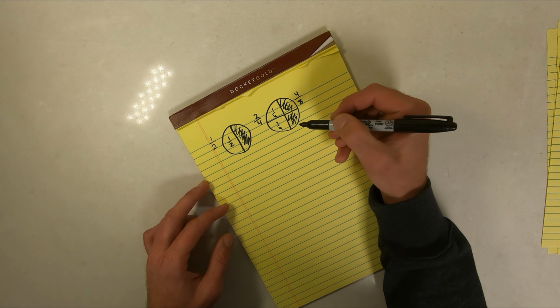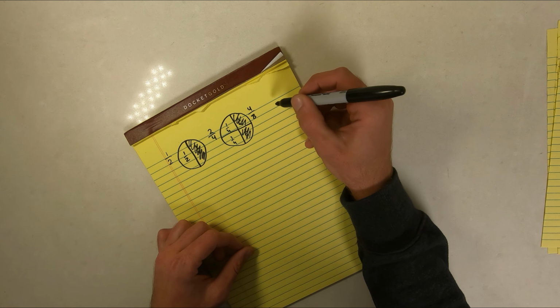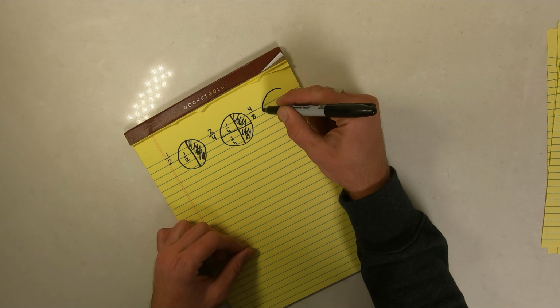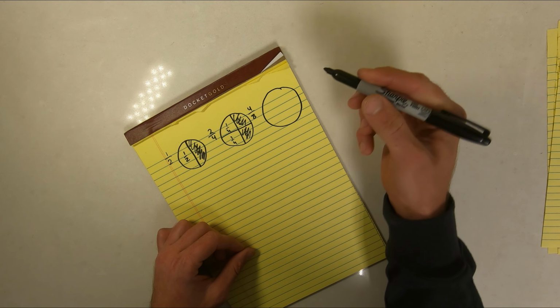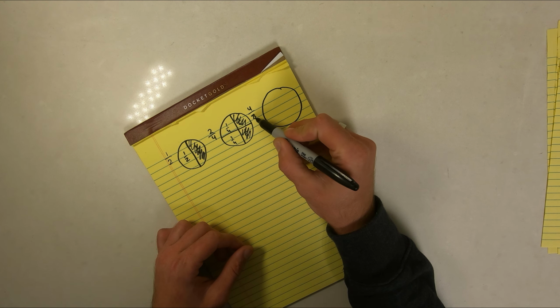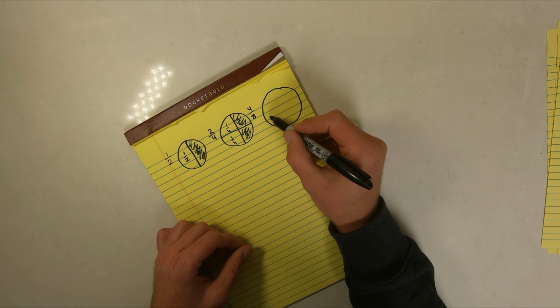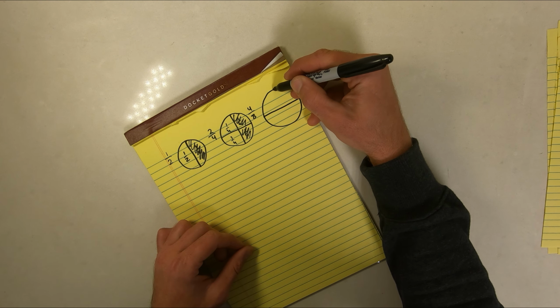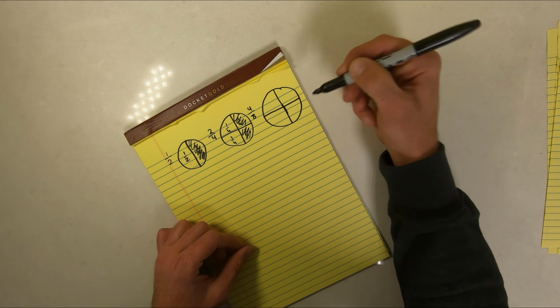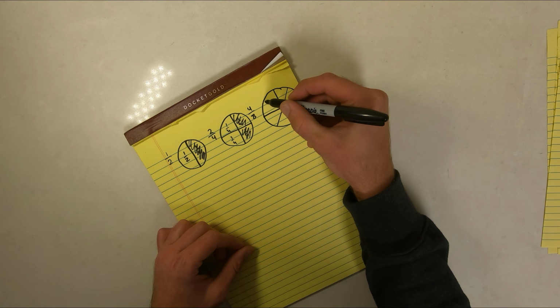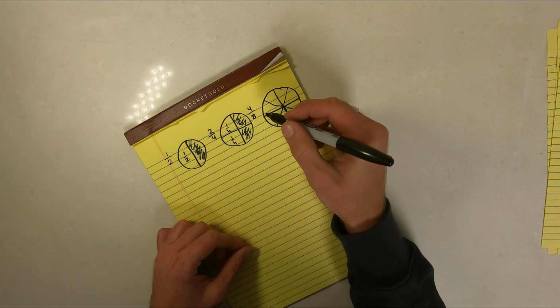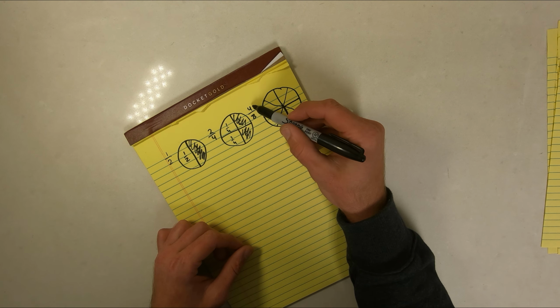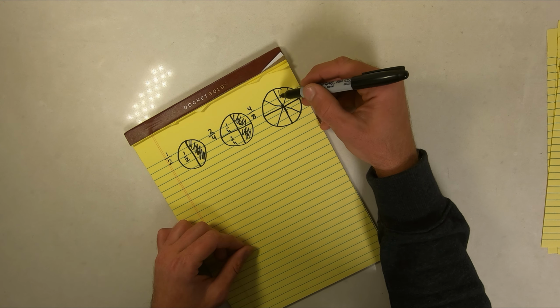That's 1, 2. Now let's draw the last one. Again, the denominator is telling us that this pie is broken down, cut up into 8 pieces. So let's cut our pie into 8 pieces. And then the numerator is telling us that we have 4 of these pieces.